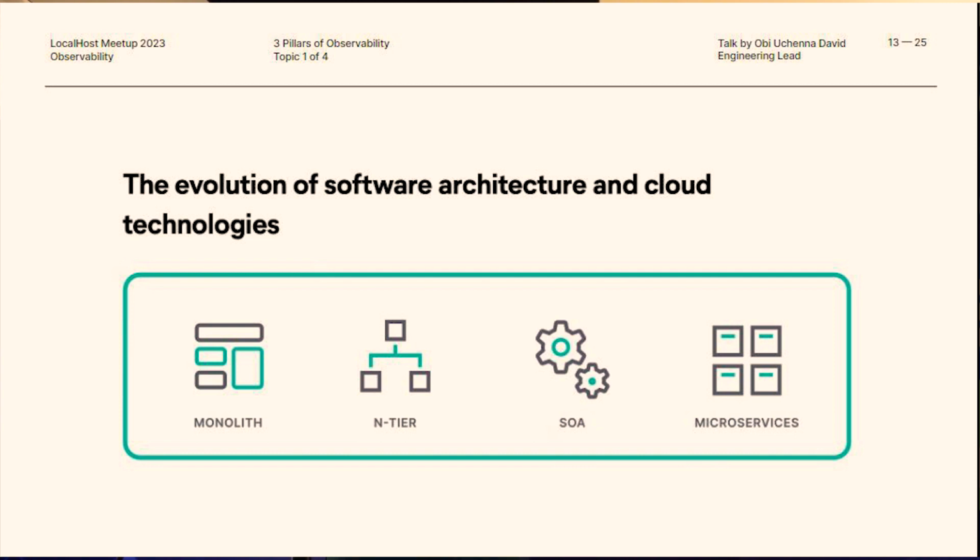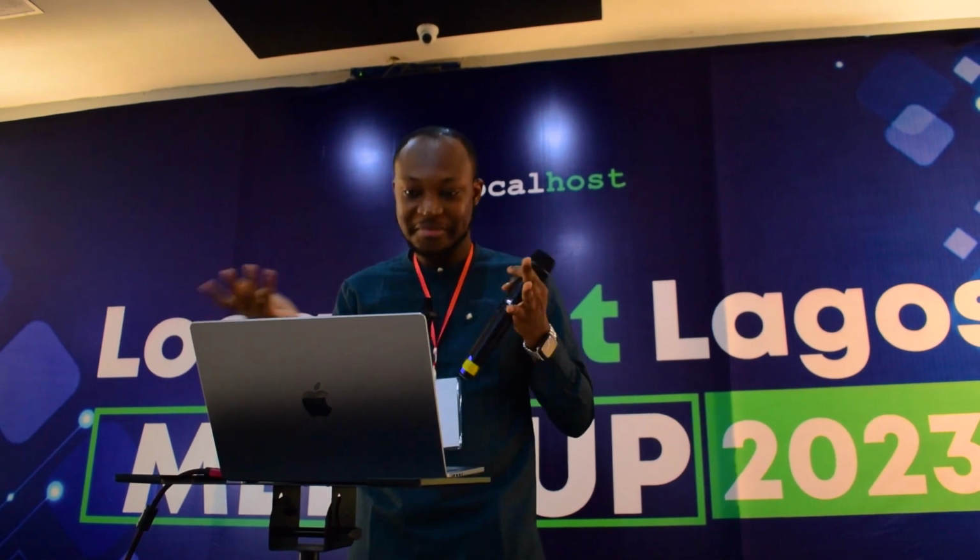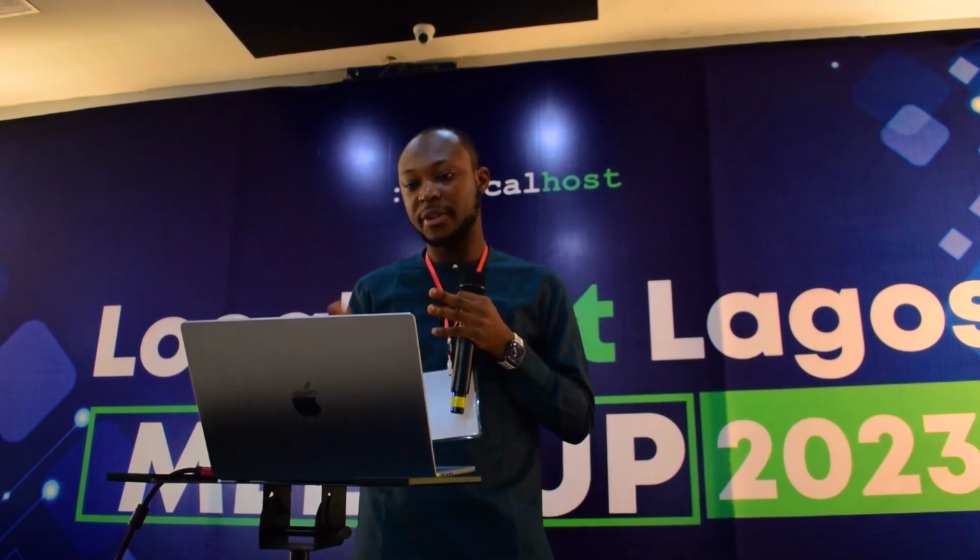And then we moved to microservices, where everything is now separated. So the difference between SOA and microservices is that, let's give an example, saving money, right? In the SOA architecture, your main application will be the entry point to every other request.